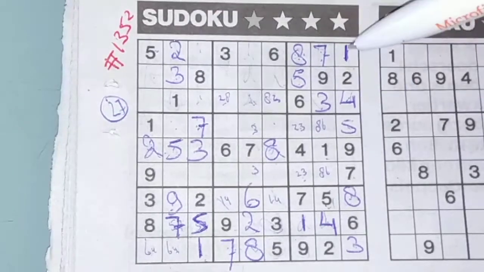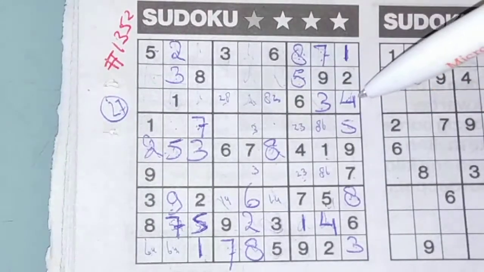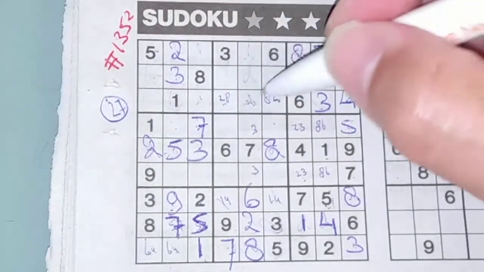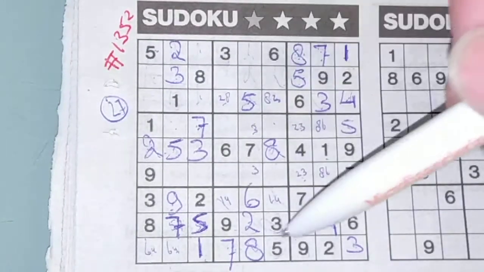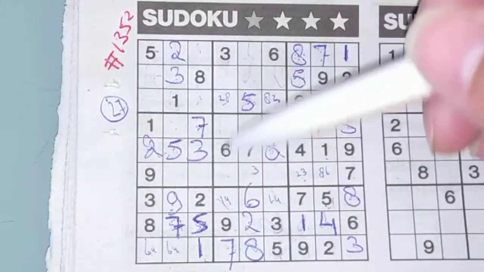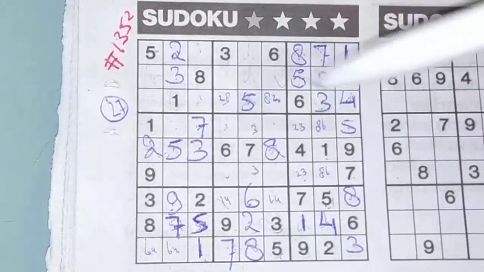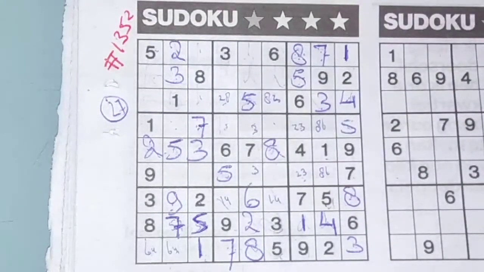How about the 5? 5 in this row, 5 in the row below, the second row, so on the third row, the only place for the 5 should be there. 5 in this column, 5 in the middle column, so the column next. The only two places for the 5 should be here or there. We see here 5, no 5 there, 5 should be there.